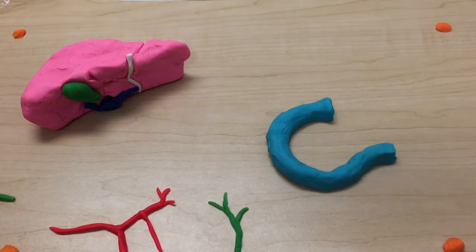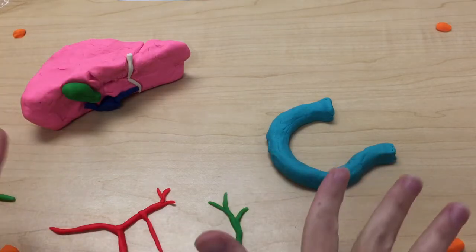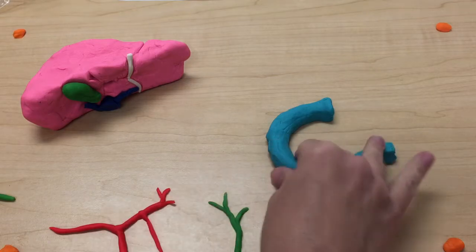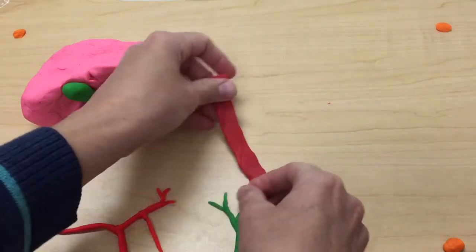Hi everyone, Dr. Hall here, and I'm going to attempt to do duodenum and pancreas with you. This is tricky. We have a lot of different structures that are going anterior and posterior and every which way. So let's see how I do. We're going to start with the most posterior structure, which is our abdominal aorta.